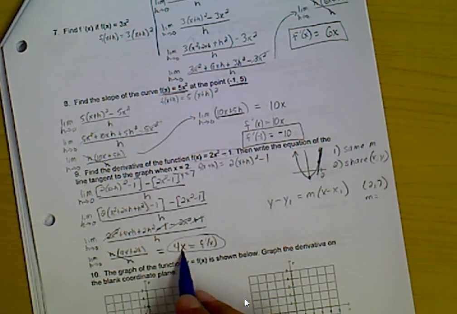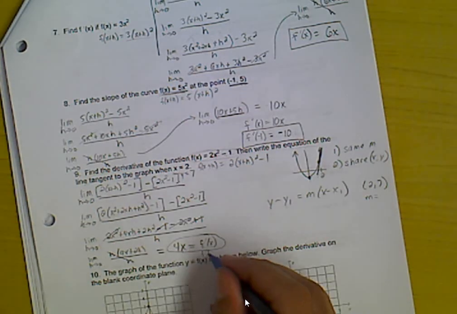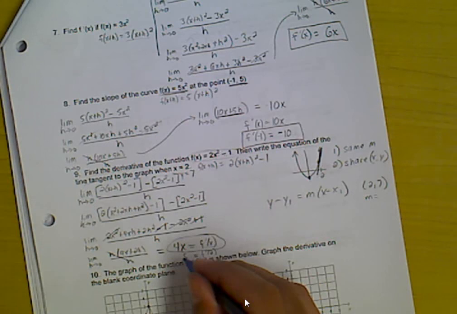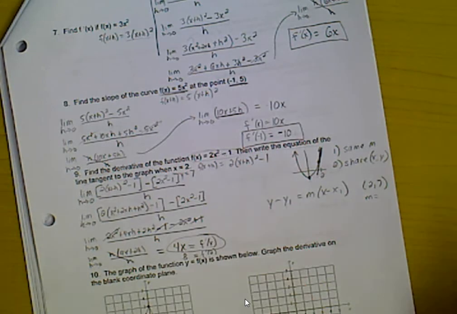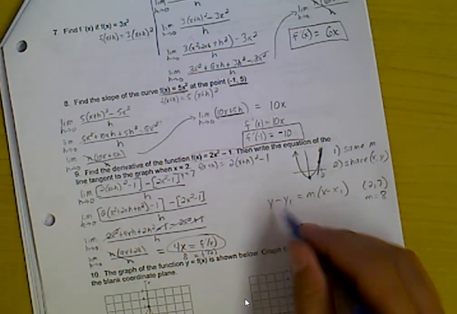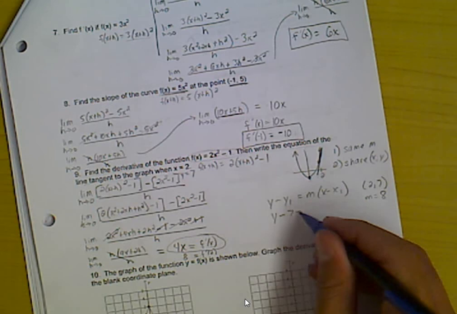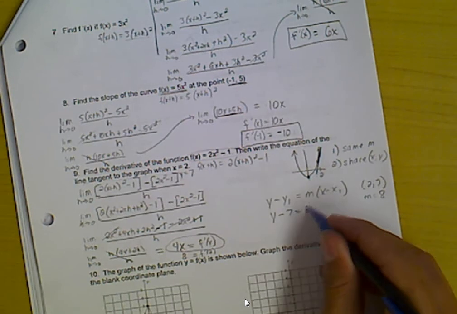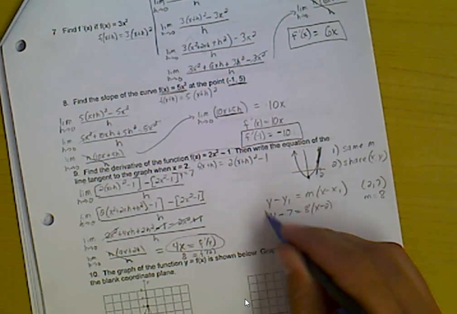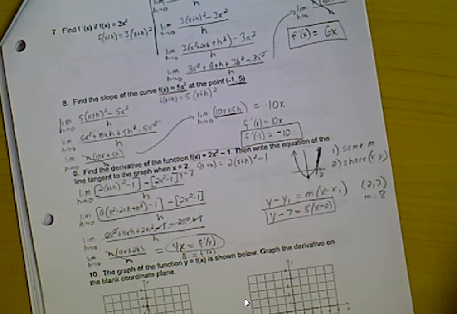So if f prime of x equals 4x, then f prime of 2 must equal 8. That then is the slope of the curve. All right? Write your line: y minus 7, the slope we found to be 8, and then x minus 2. And then voila. All right.